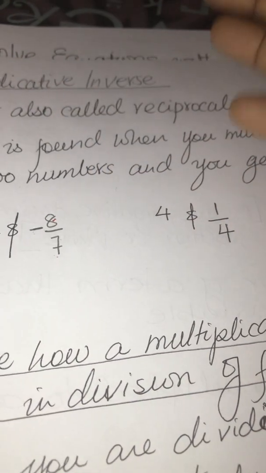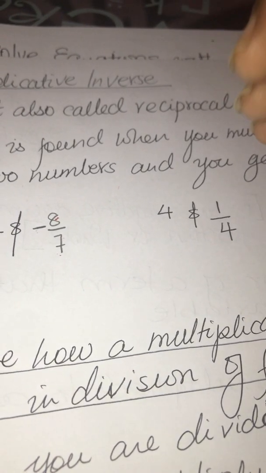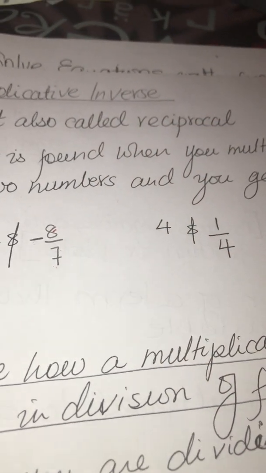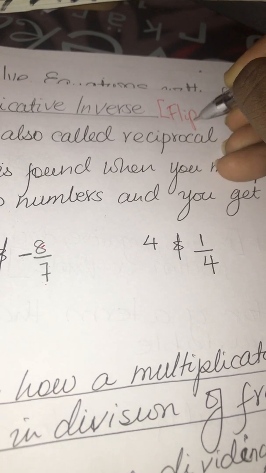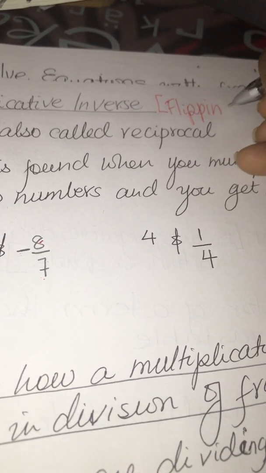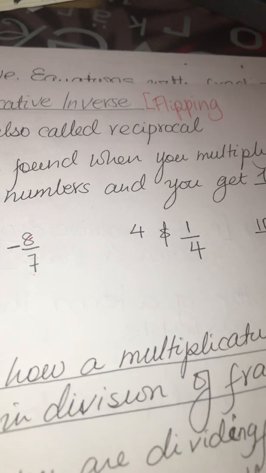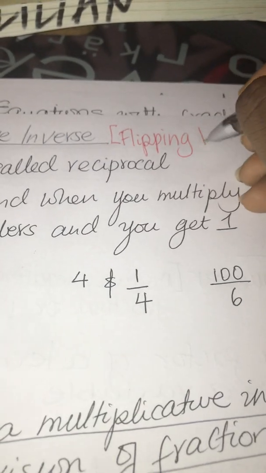Because all numbers are fractions. You can write all numbers as a fraction. If you can write your number as a fraction, then you can flip it, okay? So I want you to think about flipping the fraction. Remember, I didn't say opposite, I said flipping. Those are two different things, okay? So flipping the fraction.